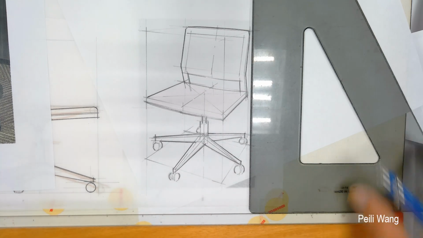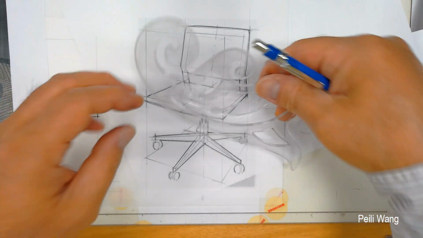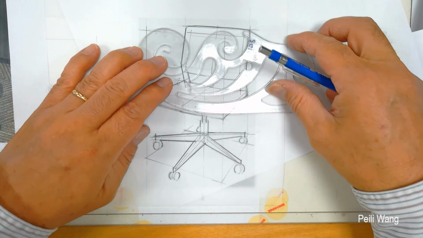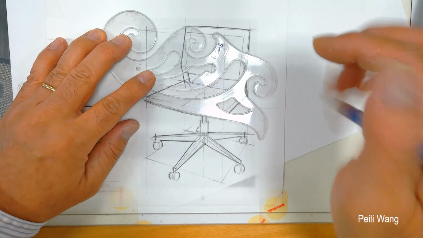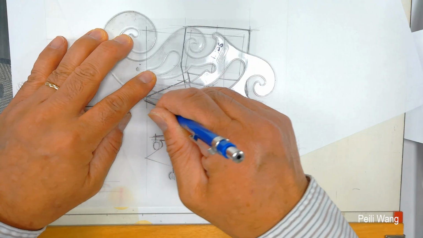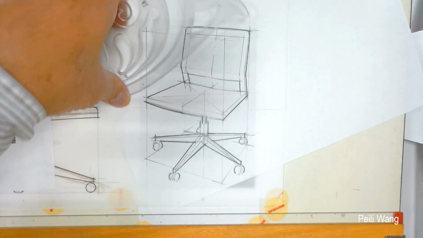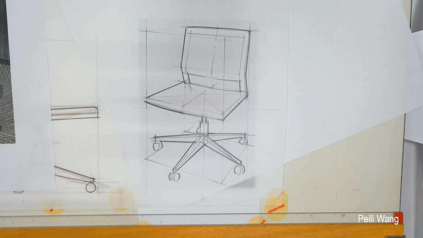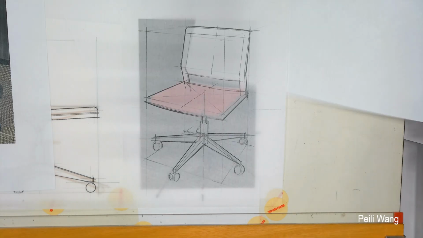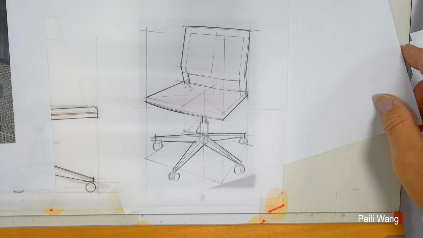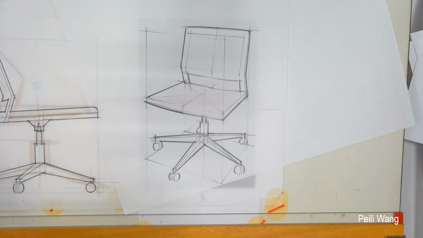And also, last step, I still use a French curve. Details. Okay. So right now you can see from this perspective, I'm not directly tracing everything. So finally I got this perspective drawing.